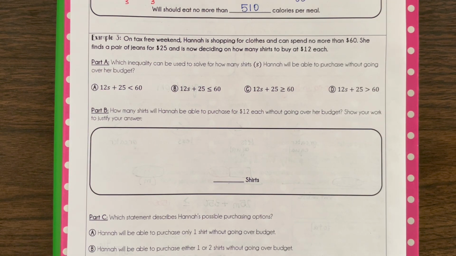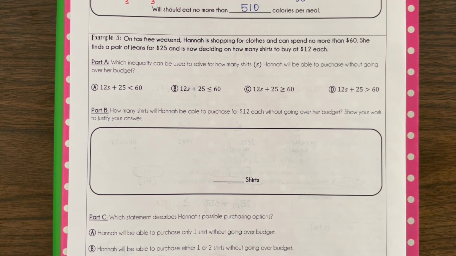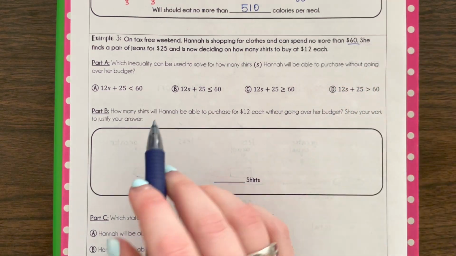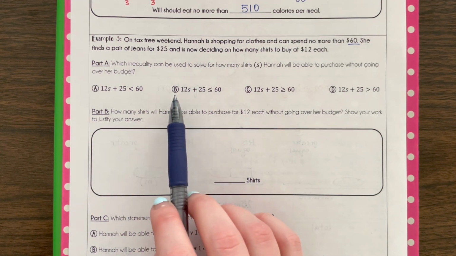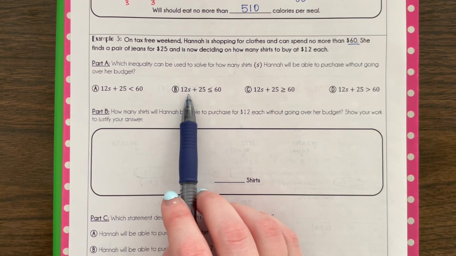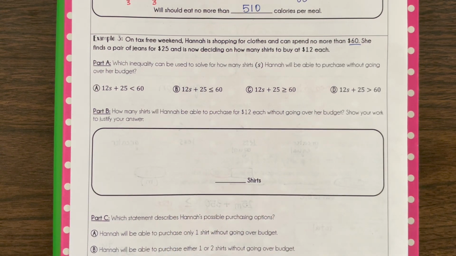All right, well, let's look. We already know our variable, that's talking about S, how many shirts she can buy. We know our total is 60, so we can see on all those inequalities, they all have 60, so that doesn't help us narrow it down. And then all of them have 12 times S because it's $12 per shirt. And then she also bought a pair of jeans, which was $25, just one time.